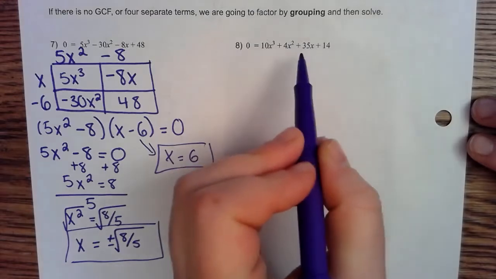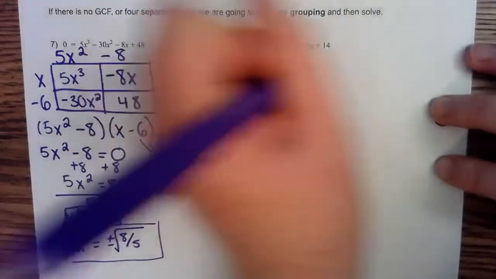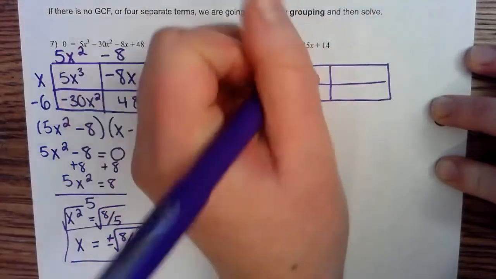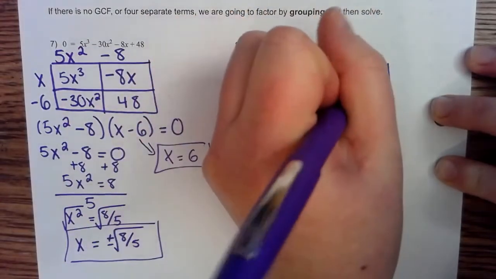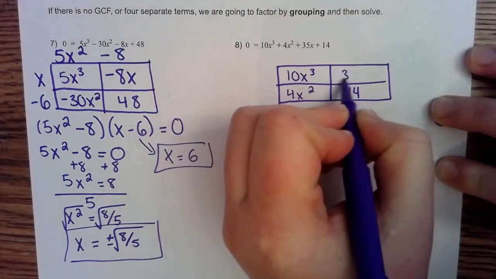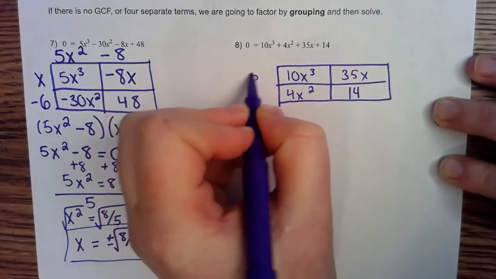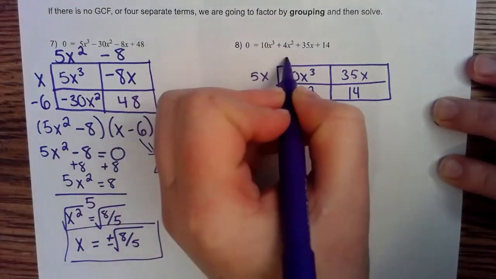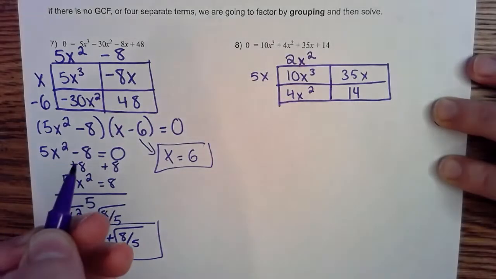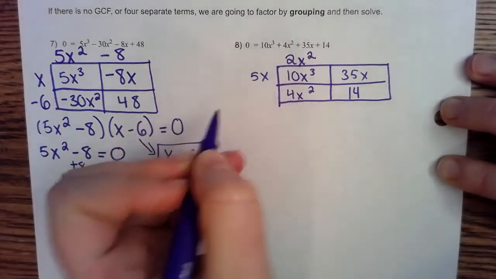First, let's see if there's a GCF. There is nothing I can divide all these by, so I'm just going to start with the box. So this is 10x cubed, that's 14. Those are the rules, those have to go there. Otherwise, that's how that works. So this is going to be a 5x, and this is going to be a 2x squared, because 5x times 2x squared is 10x cubed.